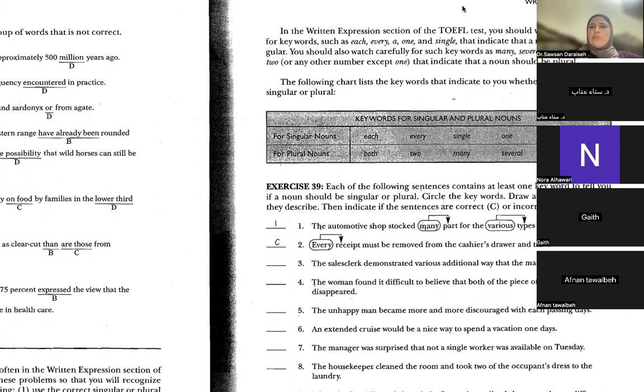This is also good because it helps you decide, if these are in sentences, whether you're going to choose a noun in the singular or the plural form. In the written expression section, so you don't raise your hand in the exam next time and ask about this, the section is where you have a sentence, just like these over here, and then you have lines. A line may be here, a line here.